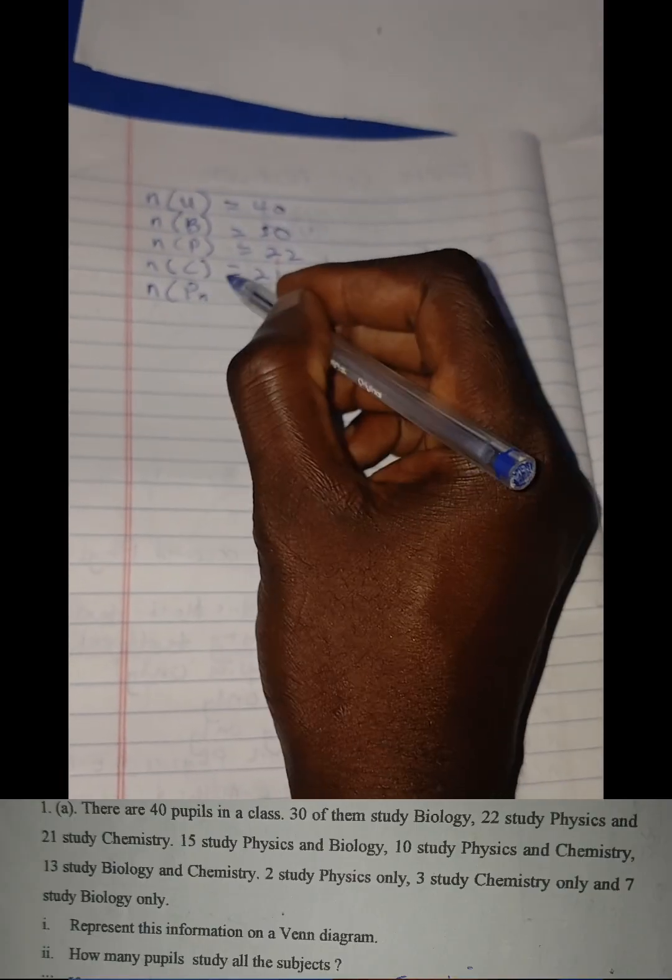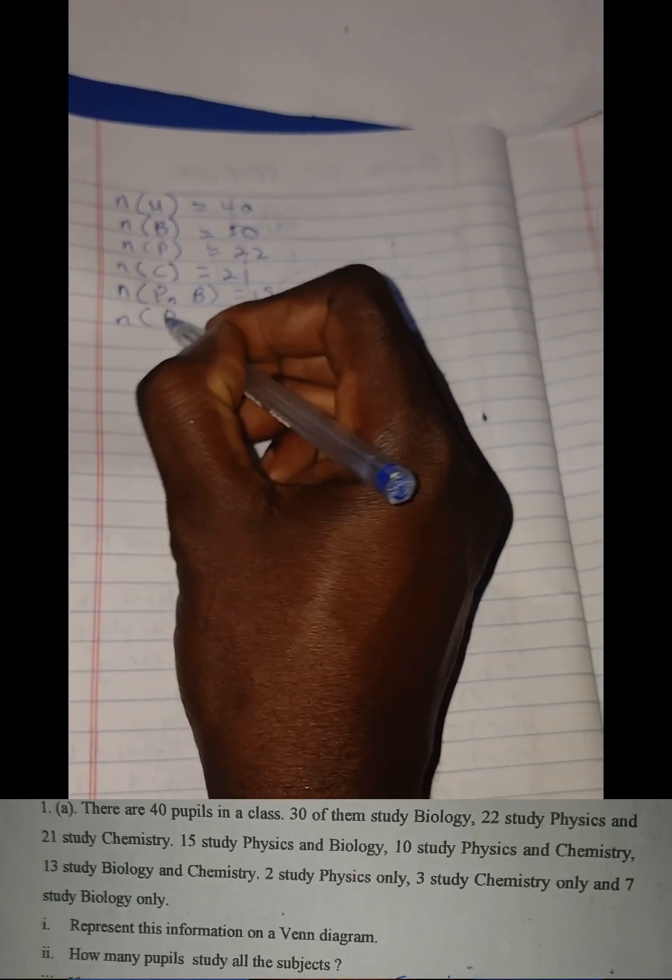Now 15 study physics and biology, so we have both subject intersections. So 15 study physics intersection biology. And then 10 study physics and chemistry. So the number of students that study physics and chemistry is 10. Now 13 study chemistry and biology, so 13 will study biology and chemistry.